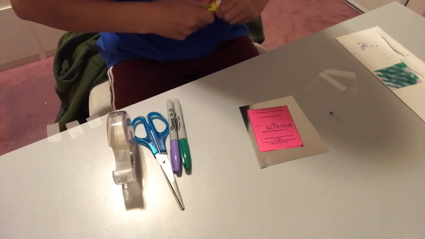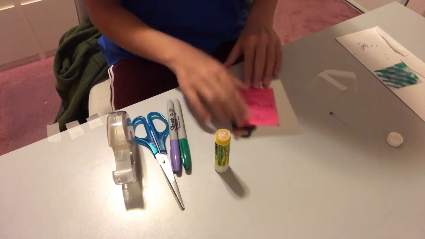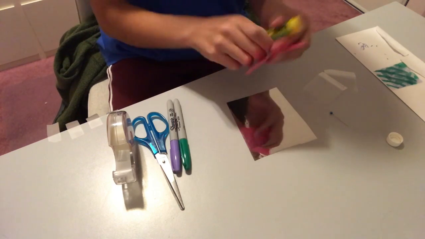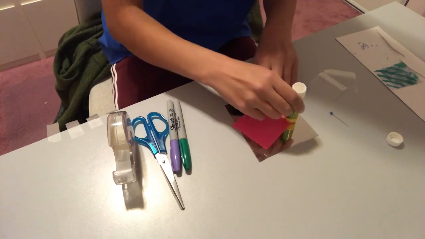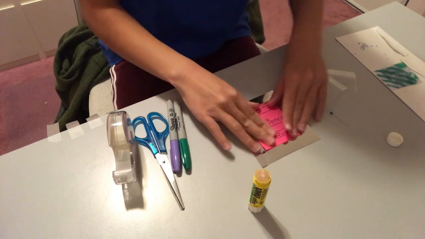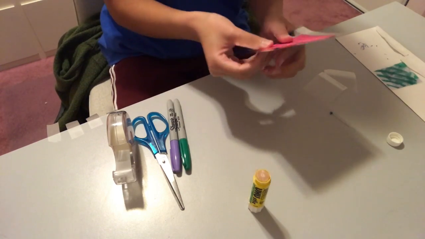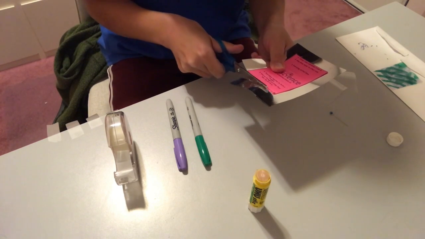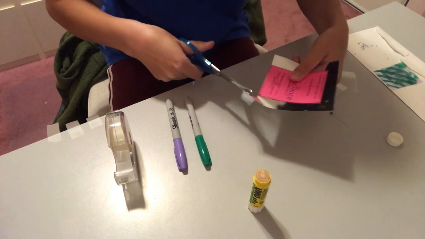First off, I'm going to glue my cardstock to the shiny mylar paper. Once that is done, I'm going to trim off the mylar so it's exactly the same as the cardstock.